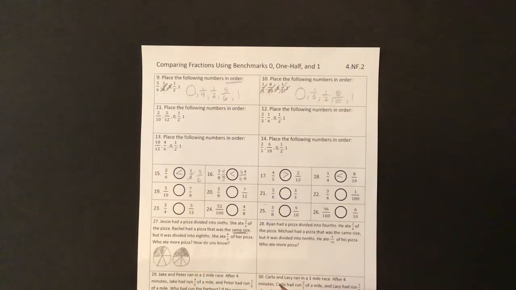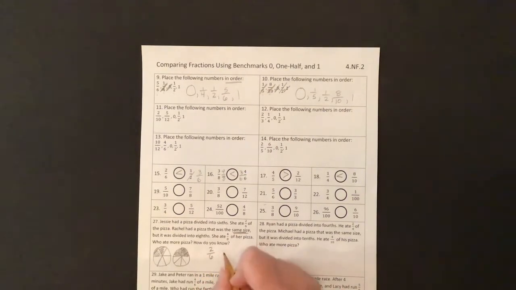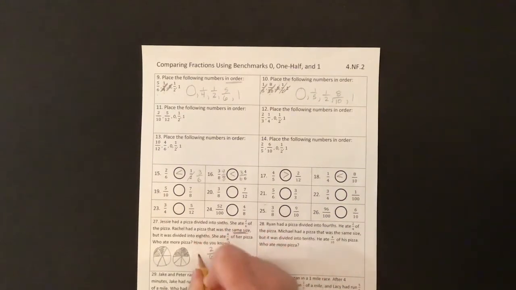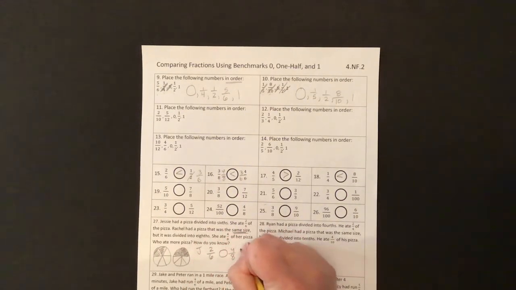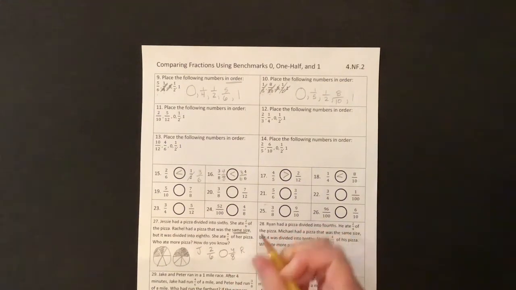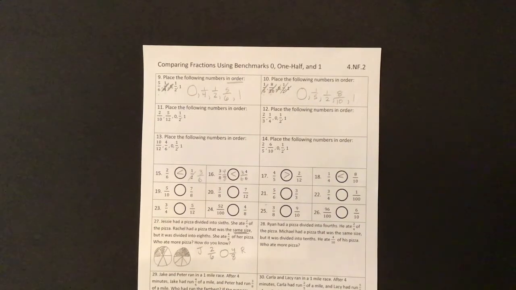Now really what we're doing is we're just comparing 2/6 to 4/8. So we're comparing Jessie to Rachel. And I know that 4/8 is a half, and I can see that in my picture. 2/6 is so close to the half. 3/6 equals a half. 2/6 is just less than the half, and you can see that in the picture.